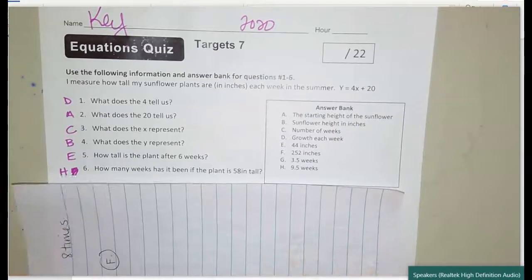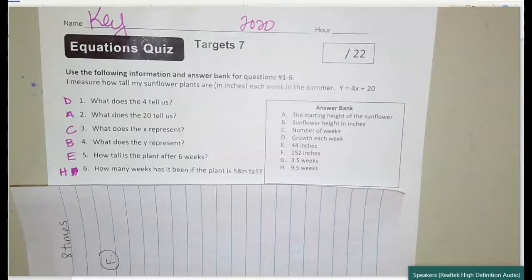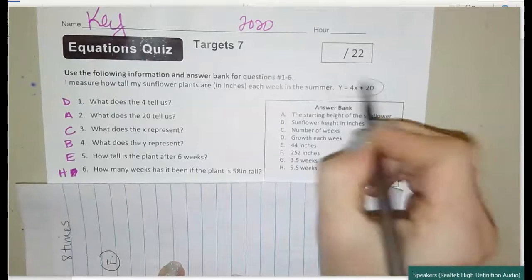Okay, this is the answer key and going over the equations quiz that we take at the very end of chapter 3. So, right, the first one says, I measure how tall my sunflower plant is in inches each week in the summer. And then they give us this equation.